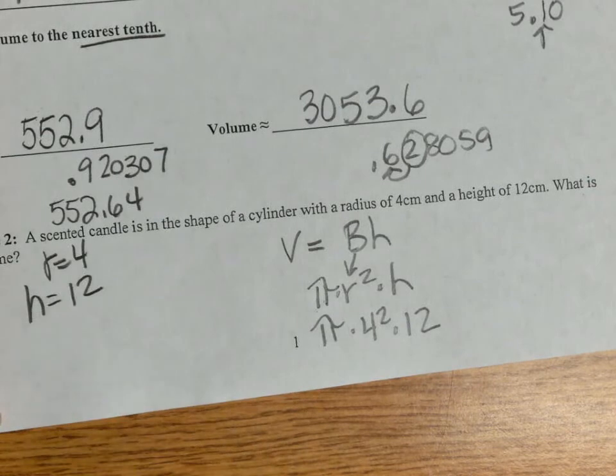Christopher. What do you got? What is the volume?